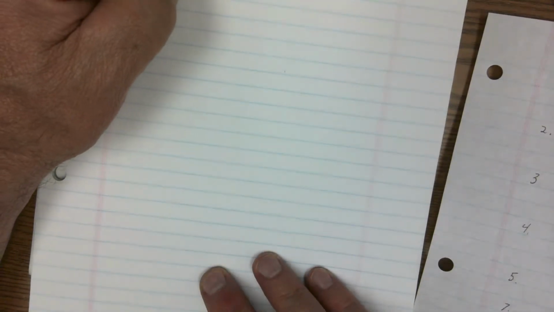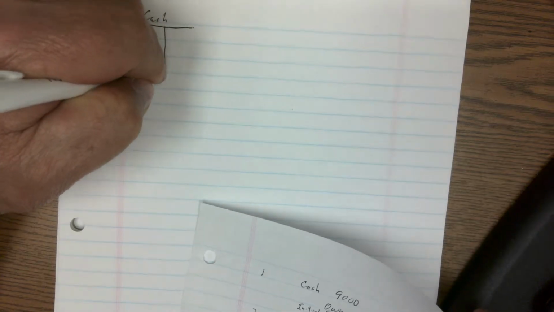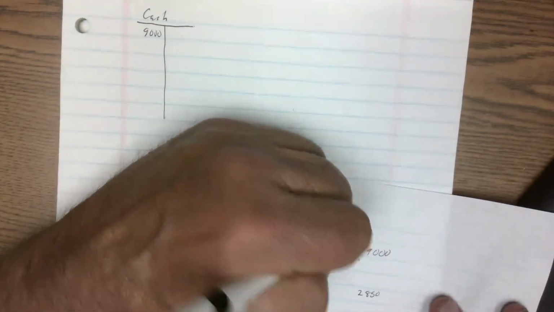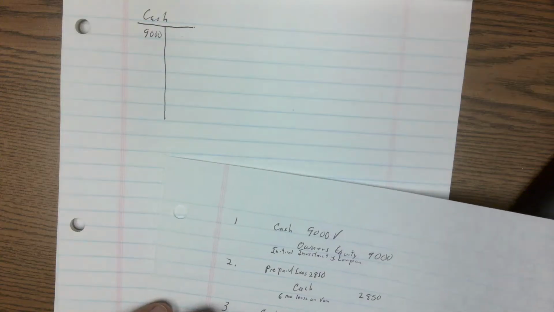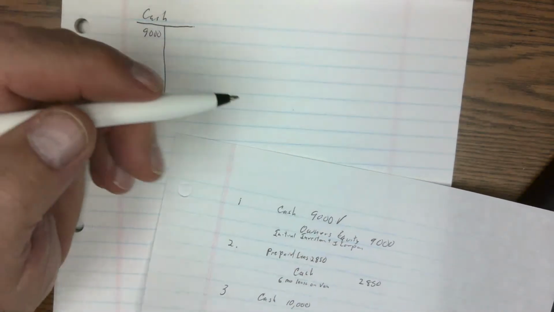So the first one I'm going to put in here is going to be cash. And we have the left side is a debit and the right side is a credit. So I have 9,000 here and I check it off. Okay, so that means I have posted. This check mark means I've posted it.